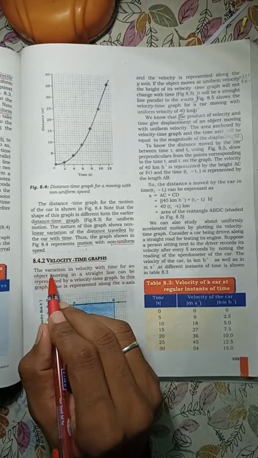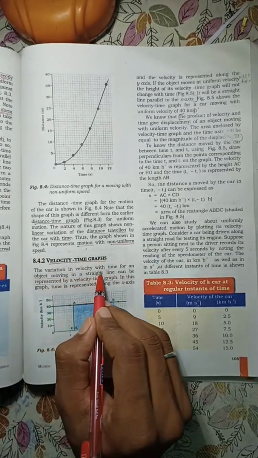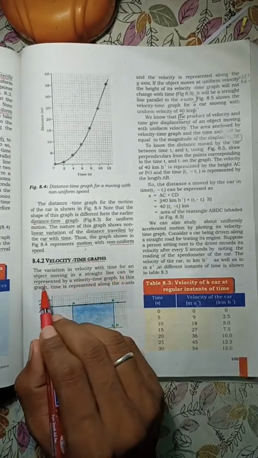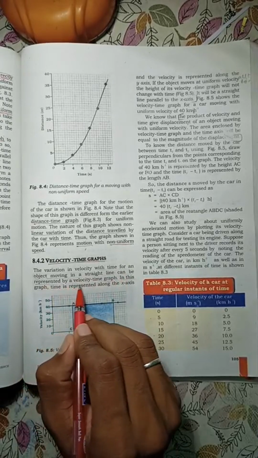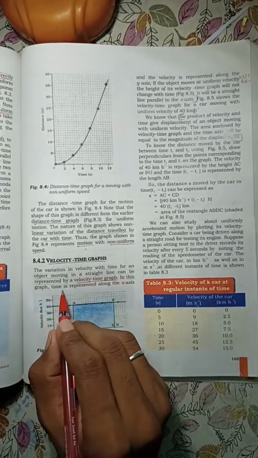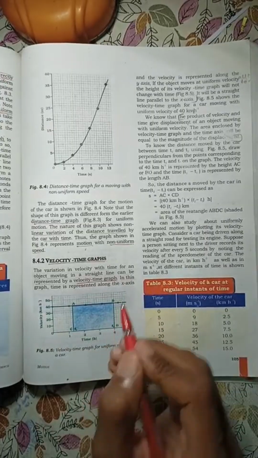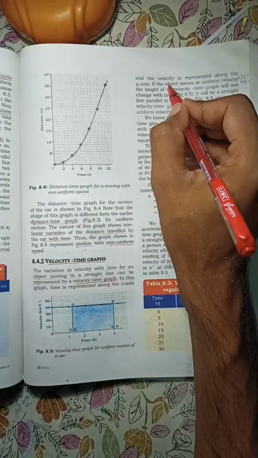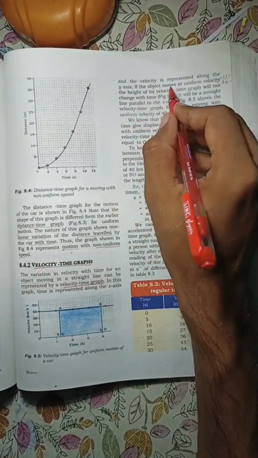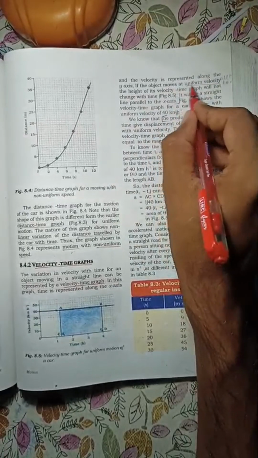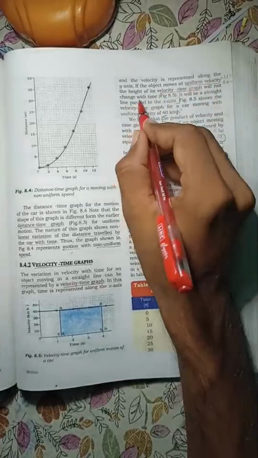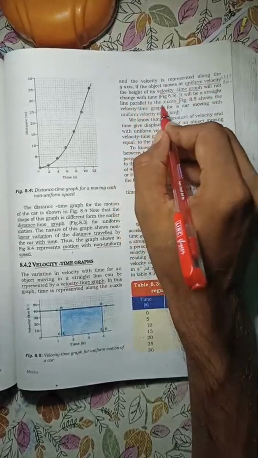Velocity-time graph. The variation of velocity with time for an object moving in a straight line can be represented by a velocity-time graph. In this graph, time is represented along the x-axis and the velocity along the y-axis. If the object moves at uniform velocity, the height of the velocity-time graph does not change, giving a straight line parallel to the time axis.